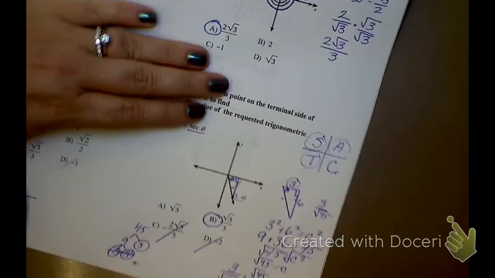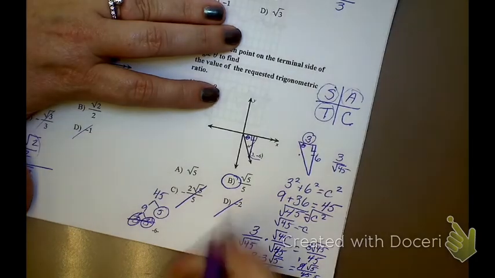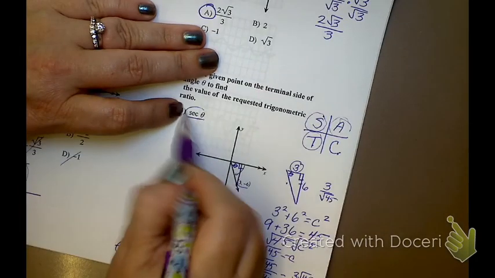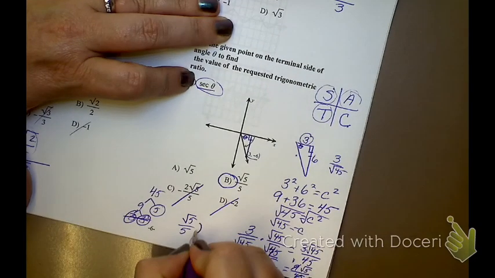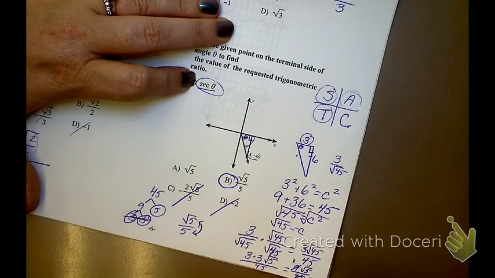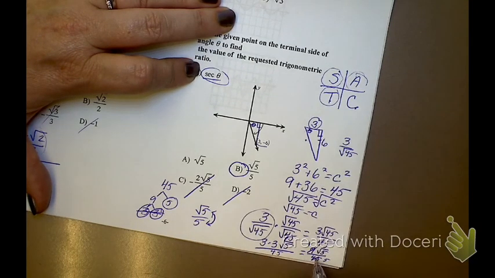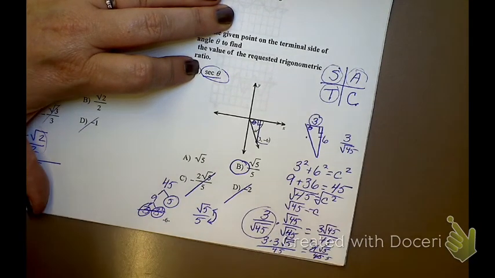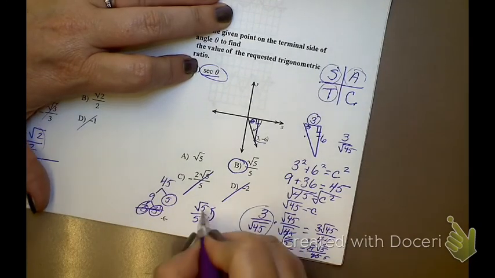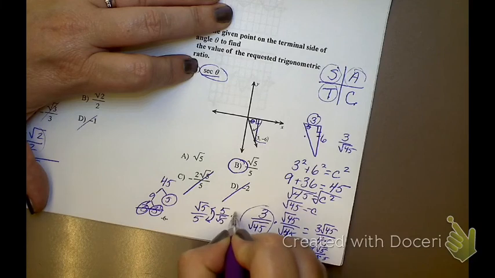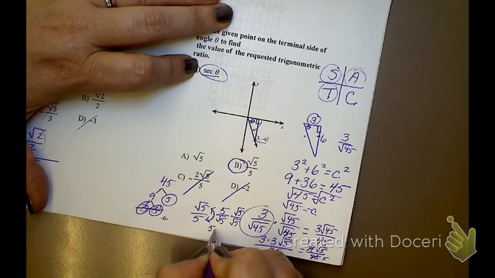And now I'm going to correct myself, because what I just found, radical 5 over 5, was the cosine, and I need the secant, so I actually have to flip it. Forgot that part. Now, it's actually easier if I flip it earlier, because then I don't have to go through all this simplifying. But I'm going to go ahead and flip it. Now that I've simplified it, that gives me 5 over rad 5. And if I multiply by rad 5 over rad 5, I get 5 rad 5 over 5, which is just rad 5.